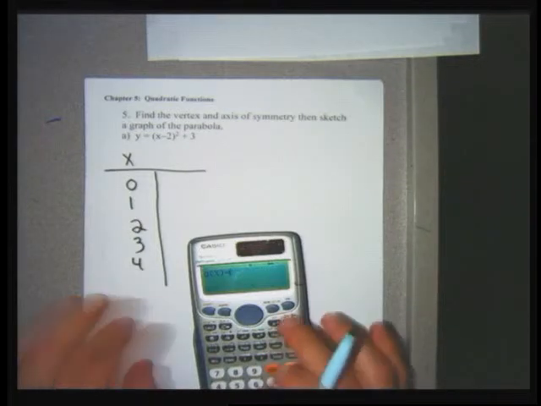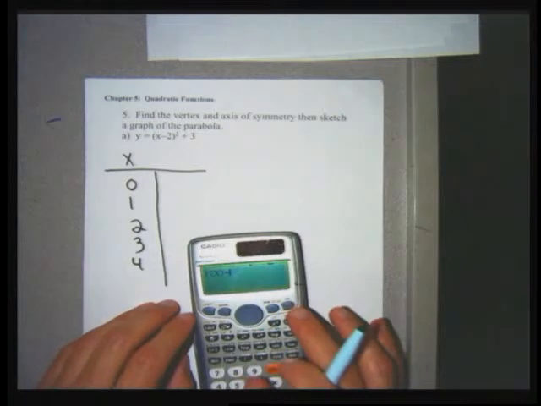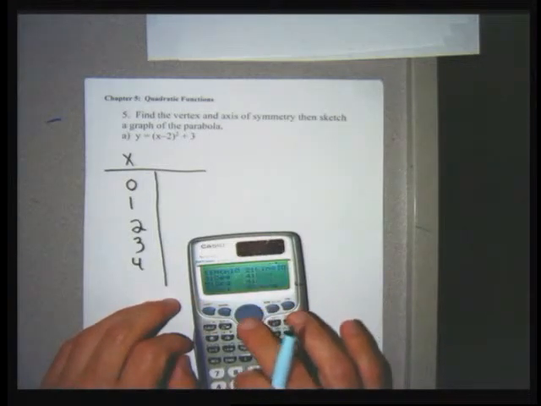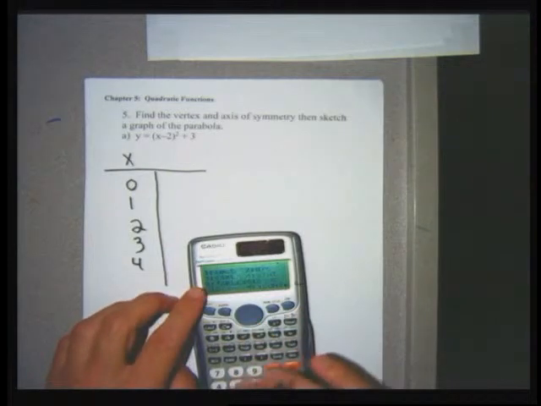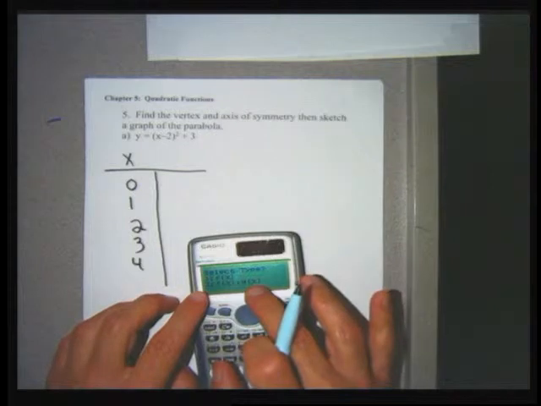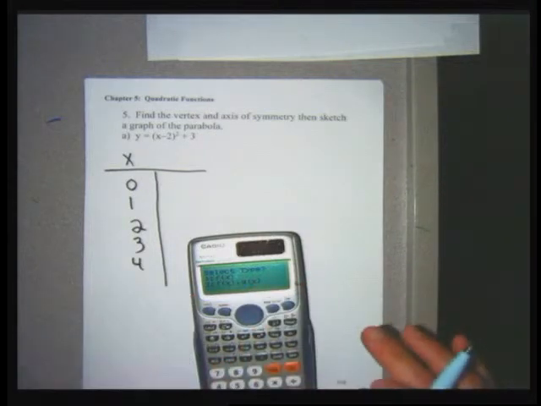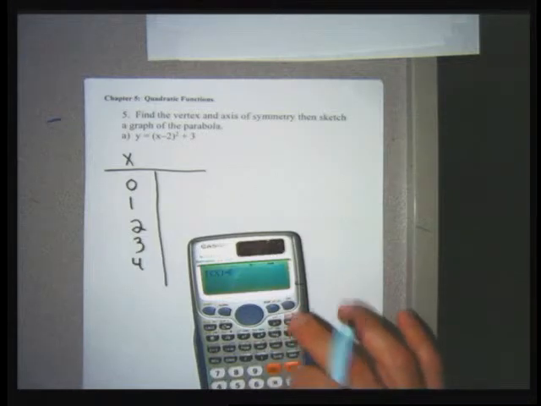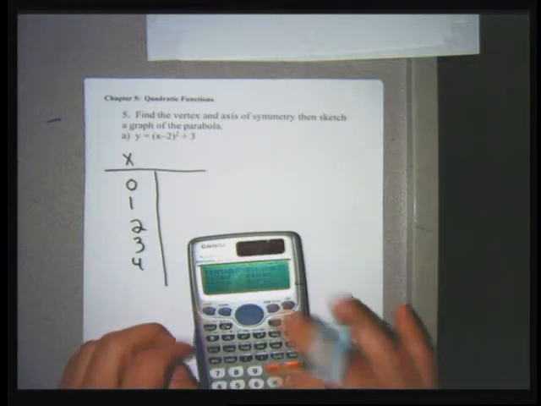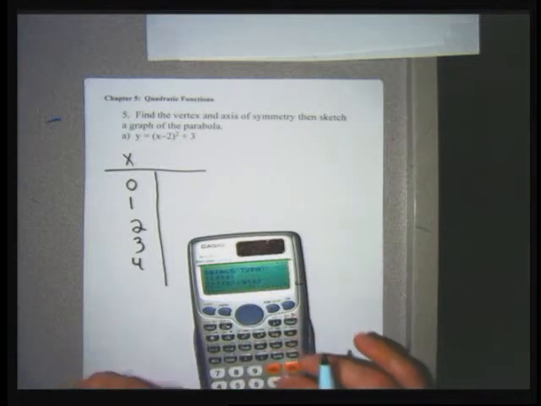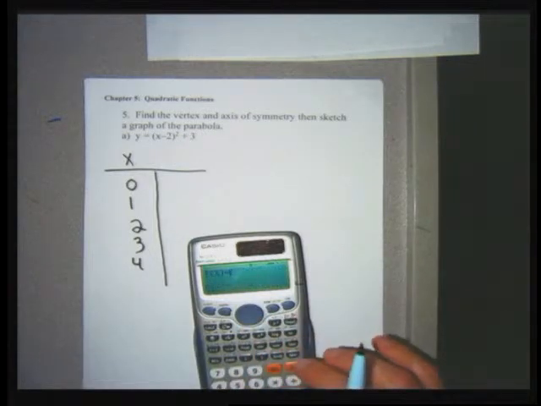Oh, bad. I don't know what happened, but I'm in a bad mode here. I have to go shift, set up, down, 5 for table. Somehow I got into the second mode where I had f of x and g of x. I have no idea. I didn't do that accidentally. It just happened. So I changed it to mode 1. So I did second, set up, went down to option 5 for table, select number 1. I think it'll let me enter the table now.